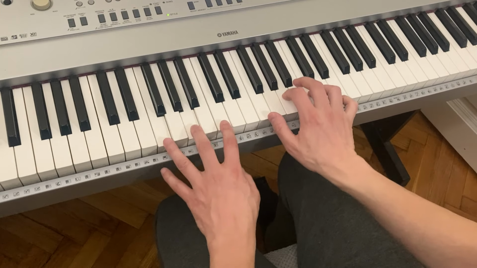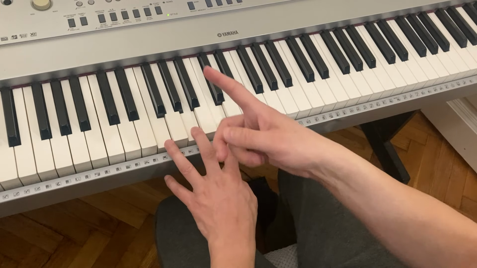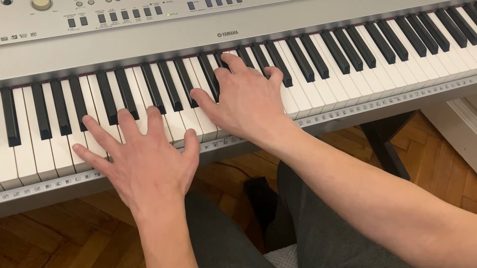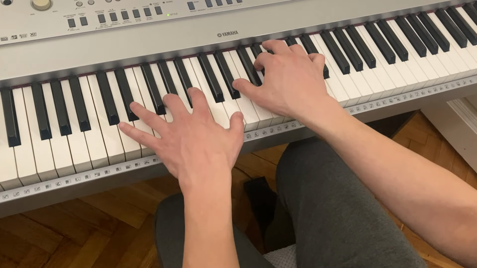Now I know B flat's coming up next. So my eyes are sort of scanning for the shape of B flat, and I land on it. Now I know E flat's coming up. I can see the shape already. And I'm just going to put my fingers on it. Like, that's it. I don't even care what fingers I'm using here.